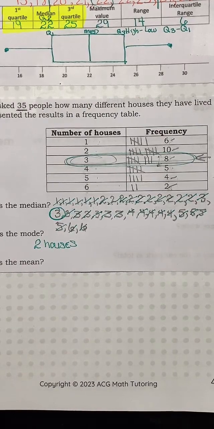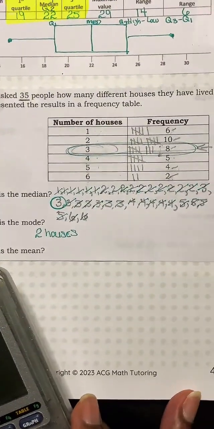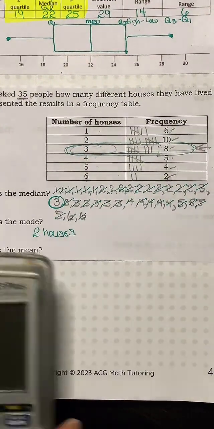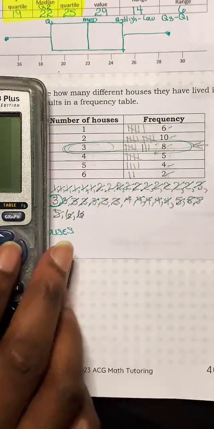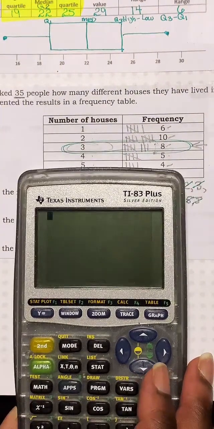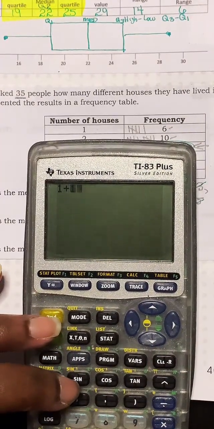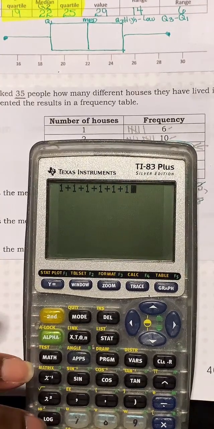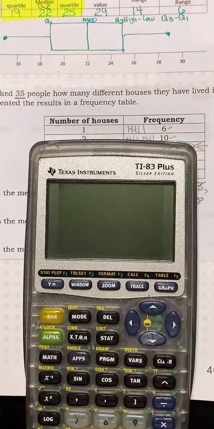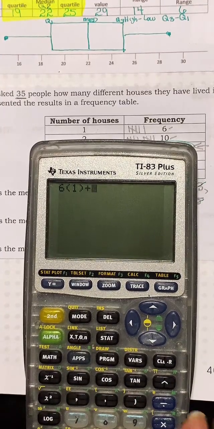All right, so here's one way you can approach it. We know there's 6 ones. So instead of typing out 1 plus 1 plus 1 plus 1 plus 1 plus 1, why not just say 6 times 1 plus?